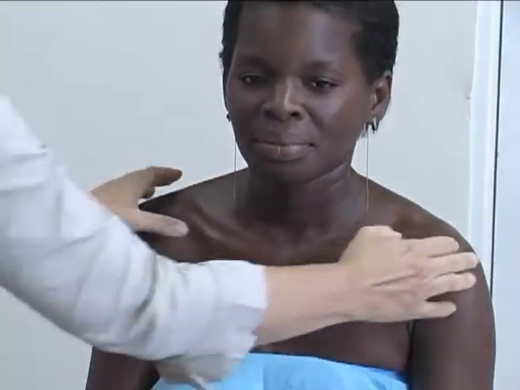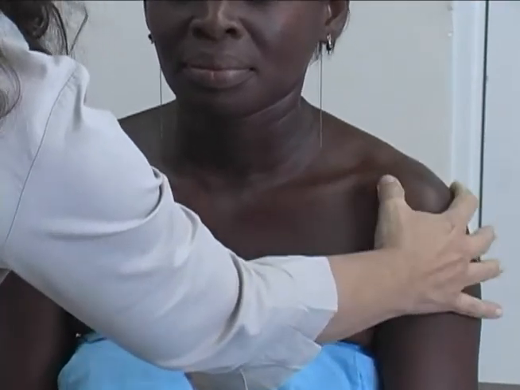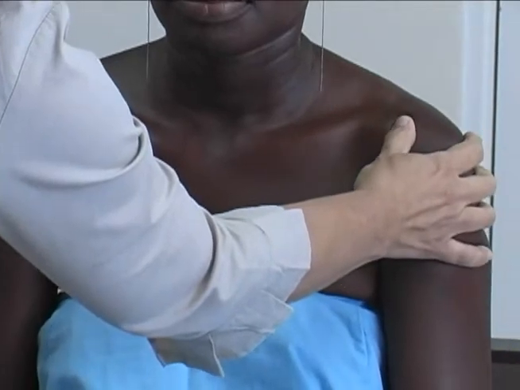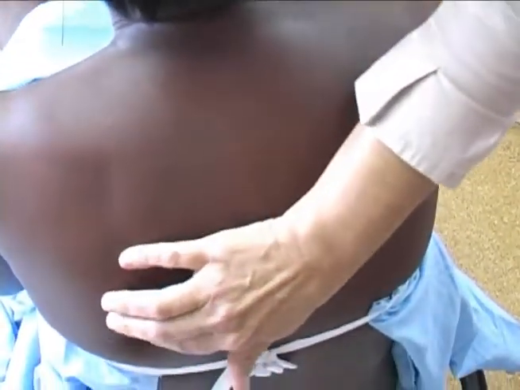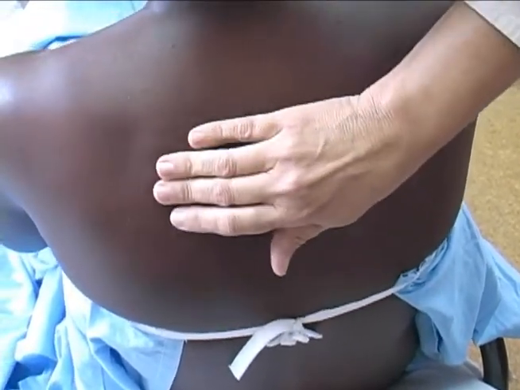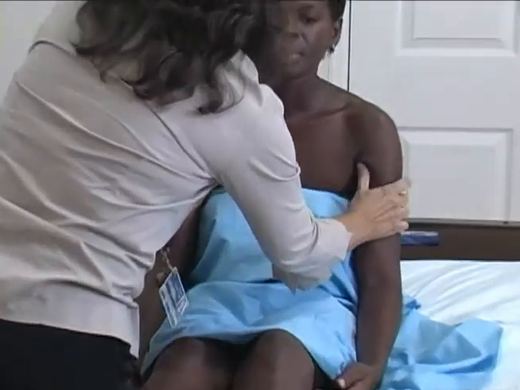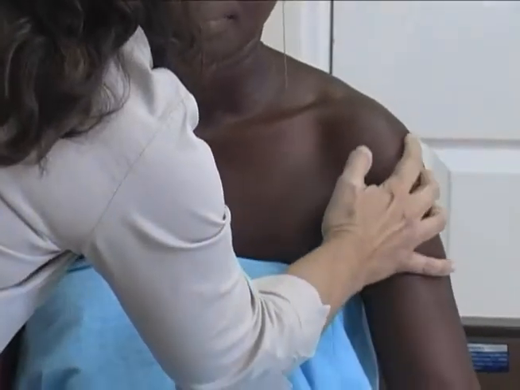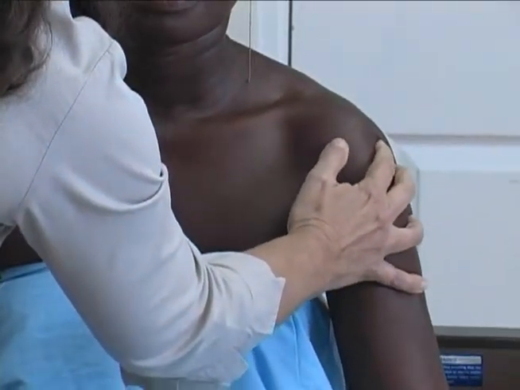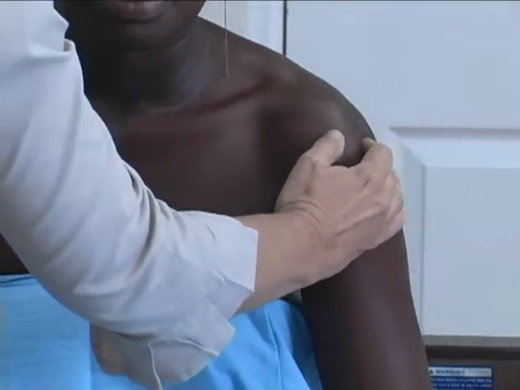So we palpate for swellings and tenderness in the bony landmarks, such as the sternoclavicular joints, the clavicle, the acromioclavicular joints, and around the scapula. Also for tenderness over the long head of the biceps, the tip of the shoulder, the subacromial bursa, and the joint line.